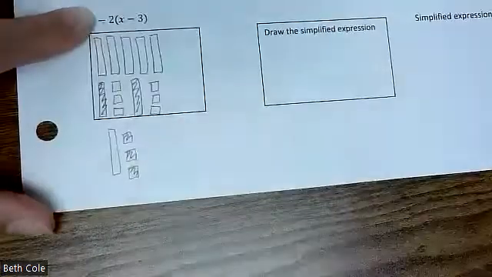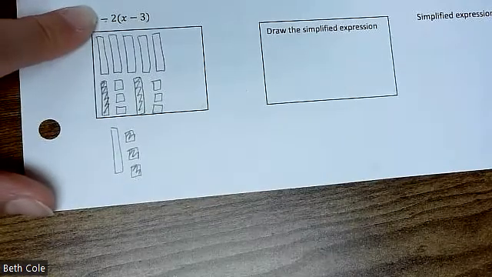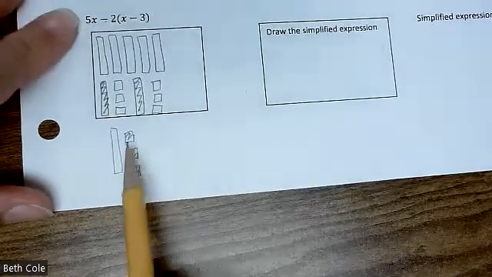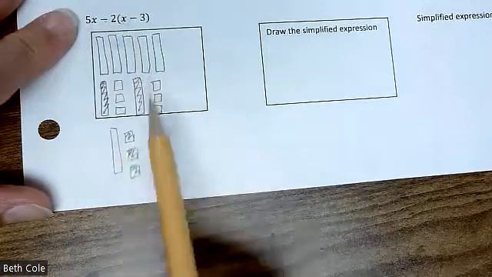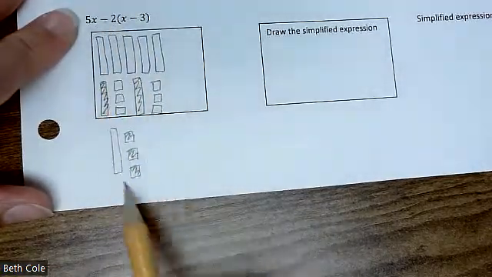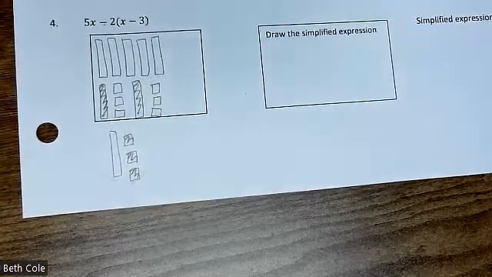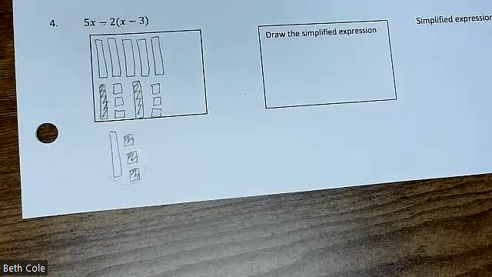When you use the actual tiles, you can just flip them over, but we're not using the actual tiles, we're drawing it. So this is what an x minus 3 would look like. We wanted 2 of them, and we wanted it to be opposite. So it's the opposite of what I drew here. So you can always draw it off to the side and then just do the opposite of that, if that helps you visually.